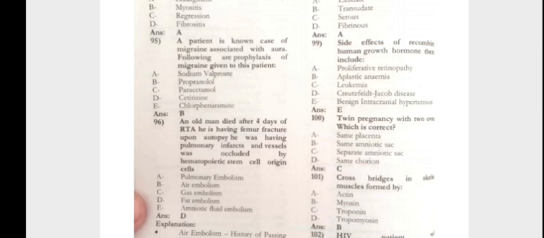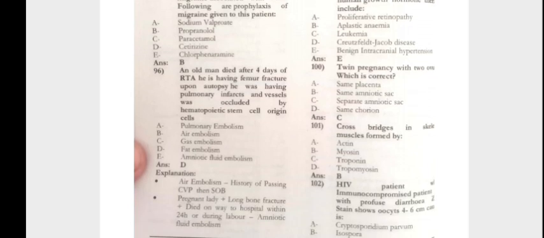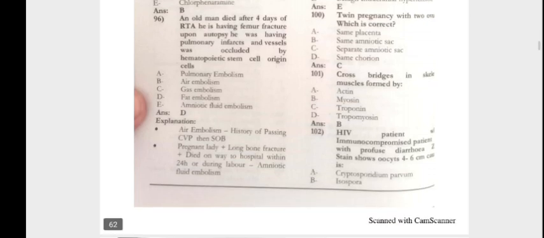Side effects of recombinant human growth hormone include benign intracranial hypertension. The twin pregnancy with two ova, which is correct? That is a separate amniotic sac. Cross bridge in the skeletal muscle is formed by the myosin.